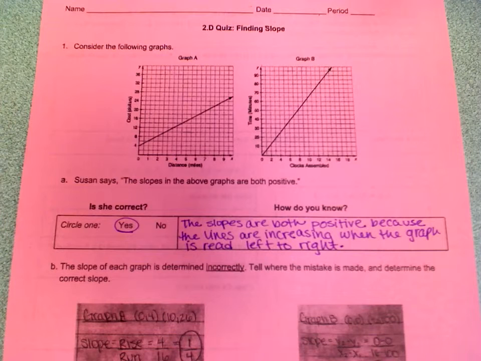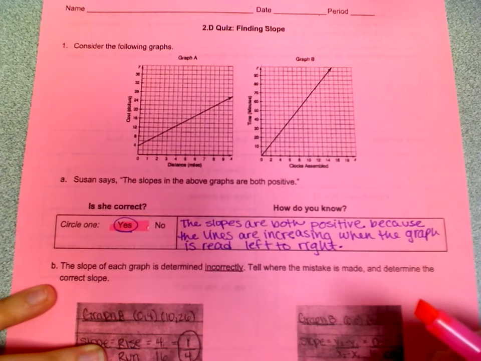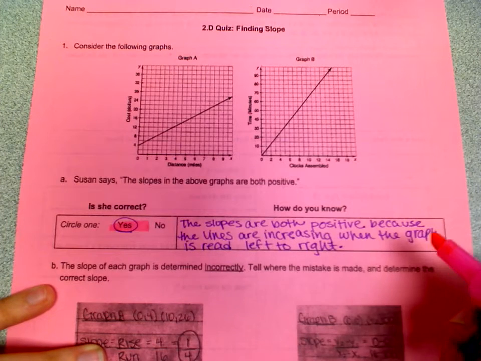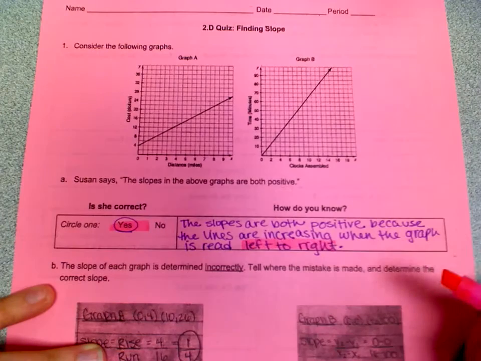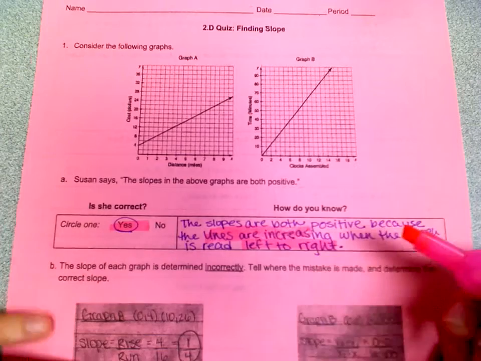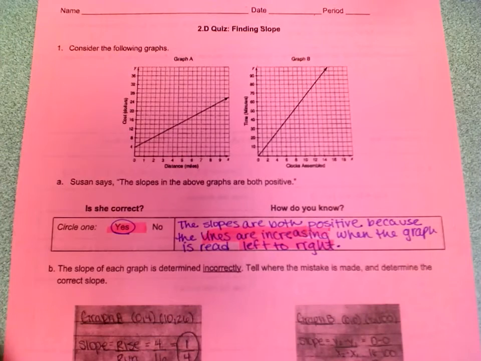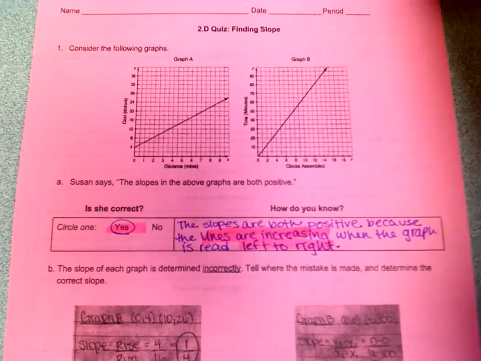So what are we looking for as far as the meat of your answer? We're obviously looking for the fact that you say yes, but we're also looking for this when you read the graph left to right and that the lines are increasing. And we tried to help you out when we scored it to make sure that you were getting as many points as you possibly could. So that's the first one.